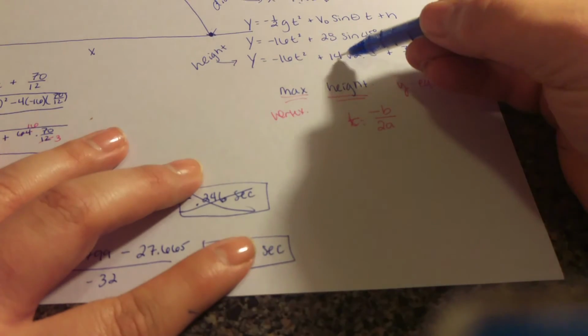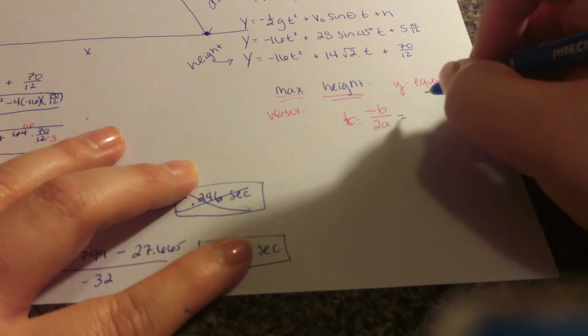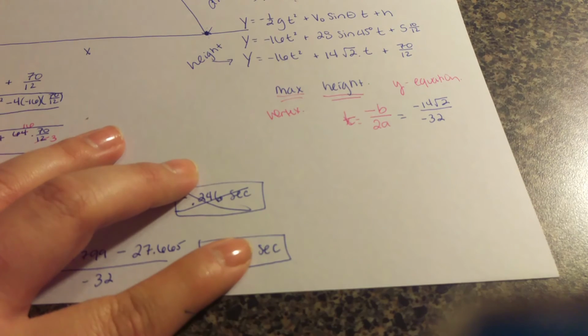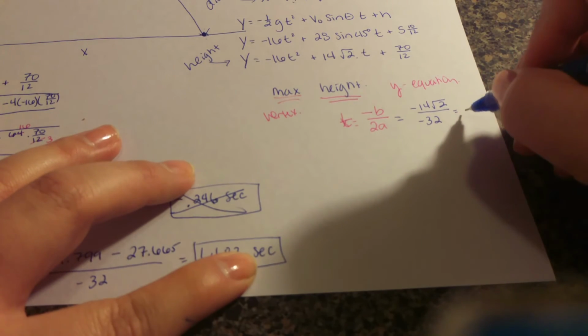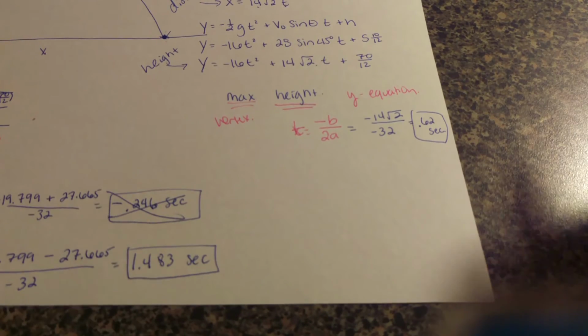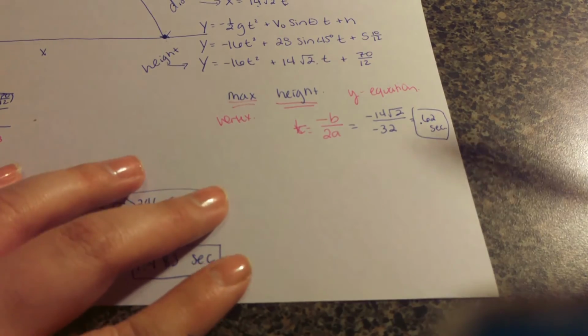So plugging in the b and the a from the y equation, again, we're using the height formula, negative 14 root 2 over negative 32. And again, just a matter of plugging that into a calculator. I get 0.62 seconds. Hopefully everybody out there is checking my work. Since I'm working on a calculator on a computer, it's not the easiest thing to work with. So that's what I got for my time.